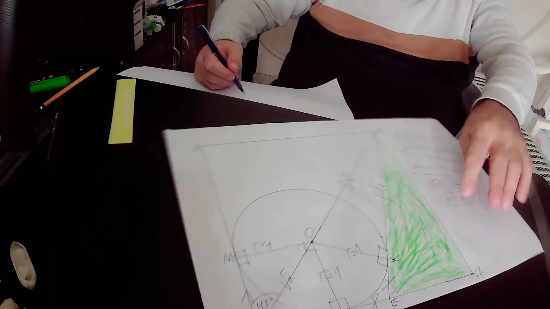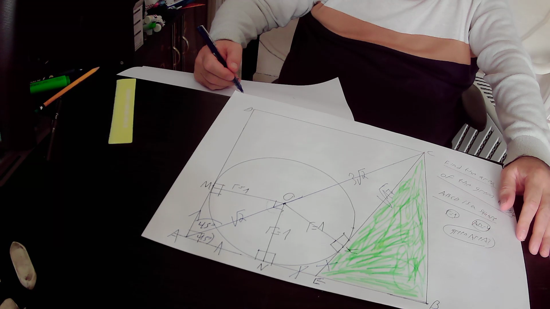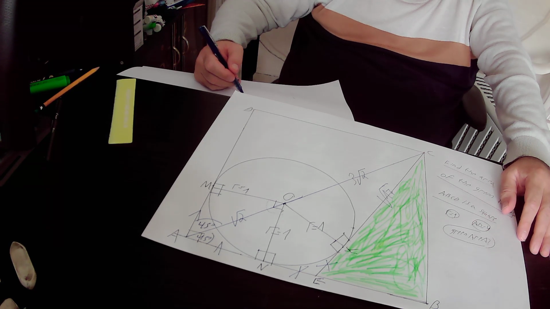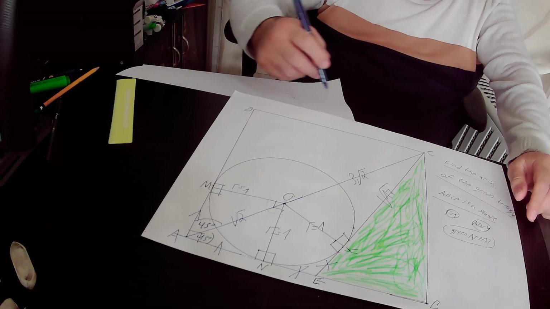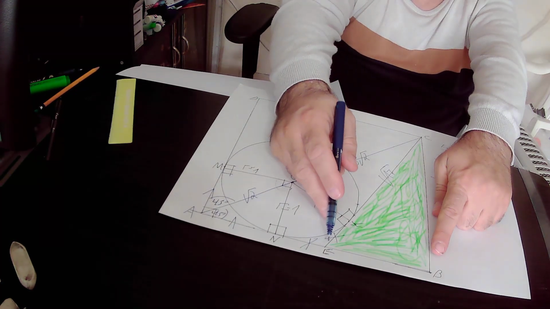So in the next step we will find out the value of line segment EB.